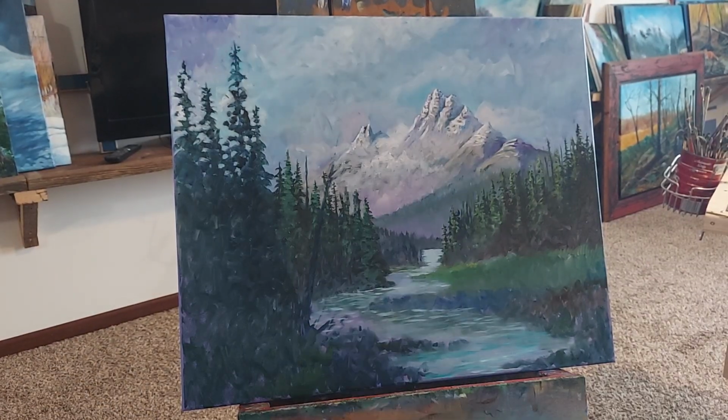Average viewing distance, if I remember right, is about 7 feet. So that's about where you want to step back and look at your painting, probably. Looking pretty good.